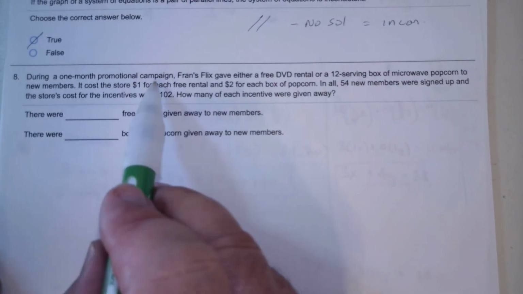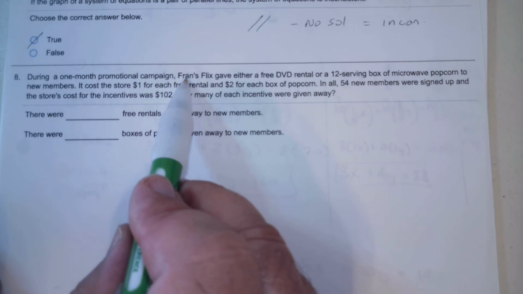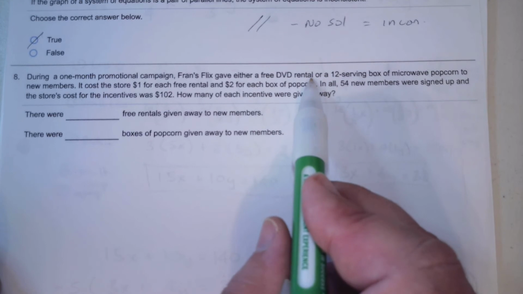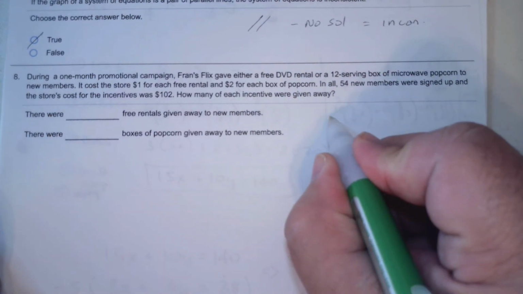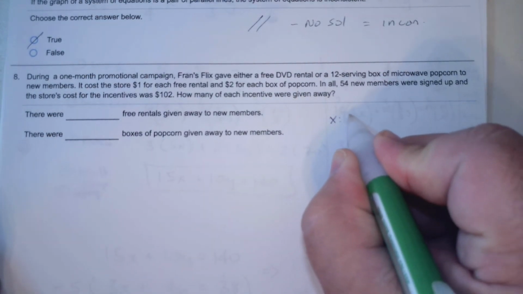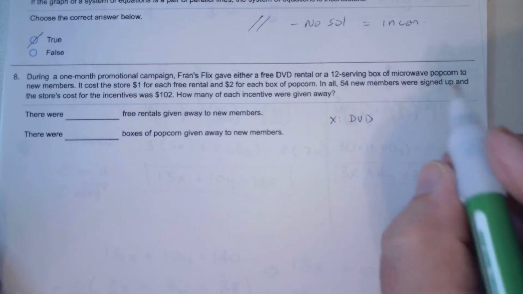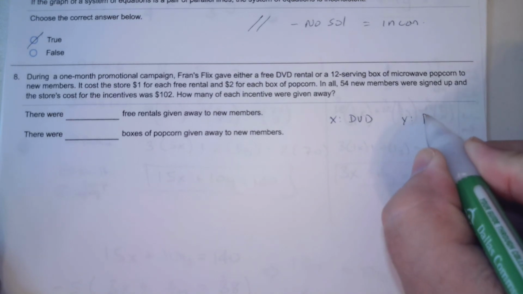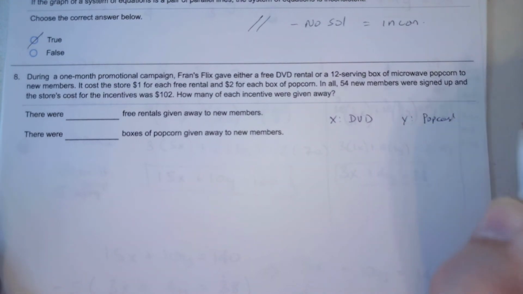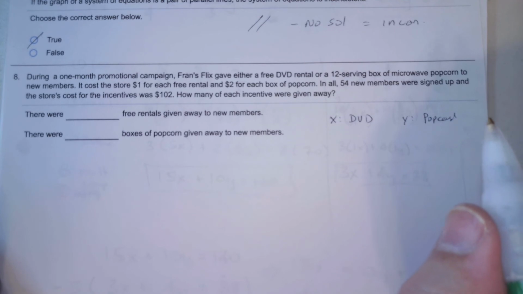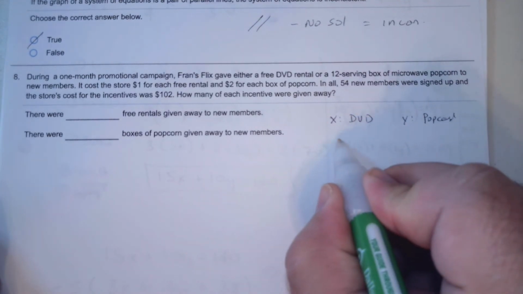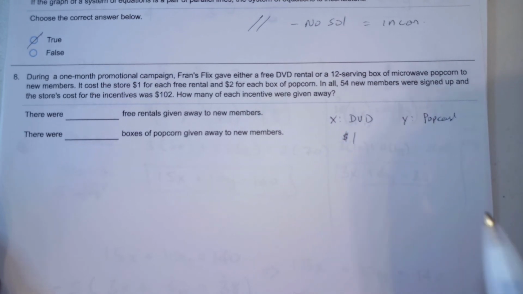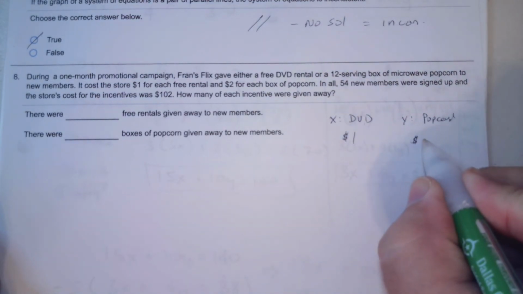During a 1-month promotional campaign, Franz Flicks gave either a free DVD rental, so we're going to say X's DVD rental, or microwave popcorn to new members. It cost the store $1 for each DVD rental and $2 for popcorn.